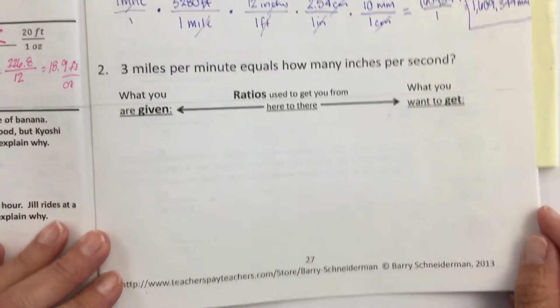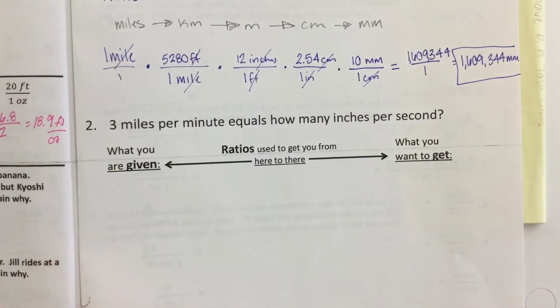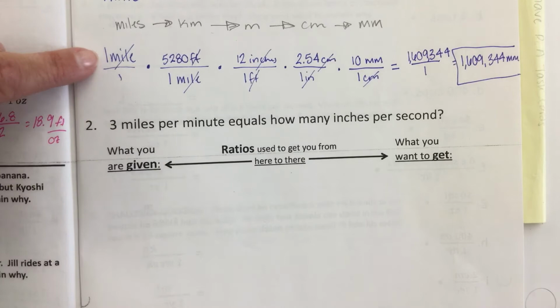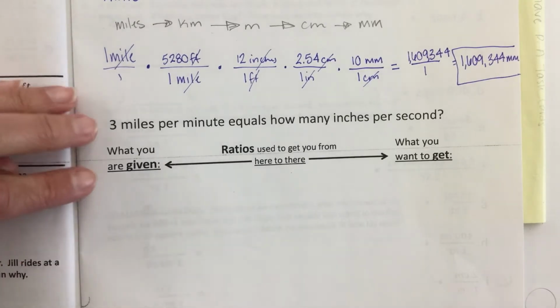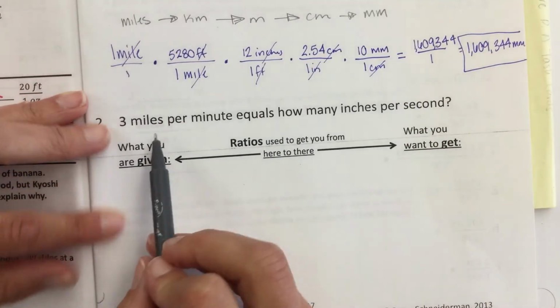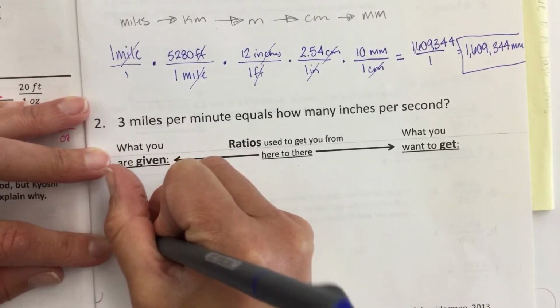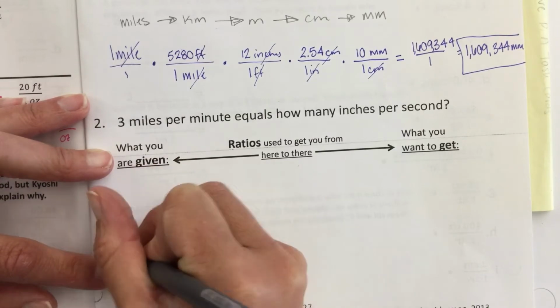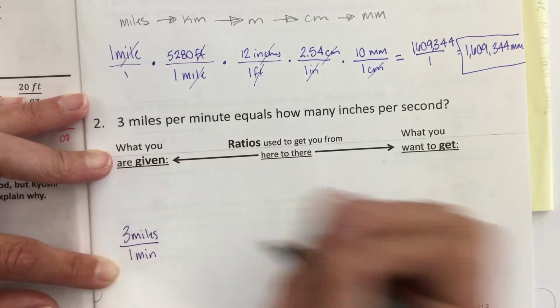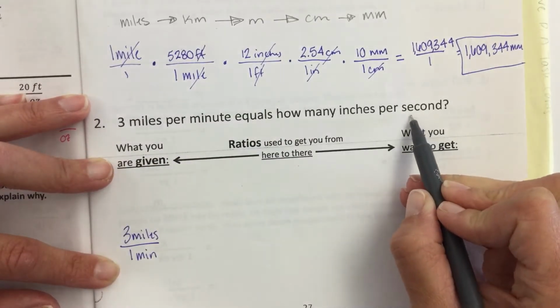Okay, so the next type of problem that you have is, this was just 1 unit, so it was 1 mile. This is a rate, and this is 3 miles per minute, so I have 3 miles per 1 minute, and I want to get it to inches per second.